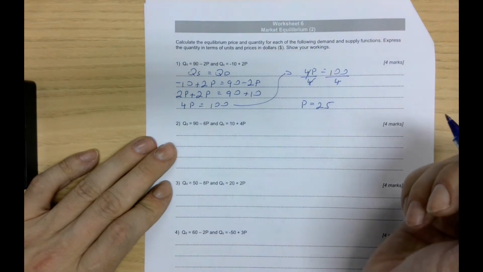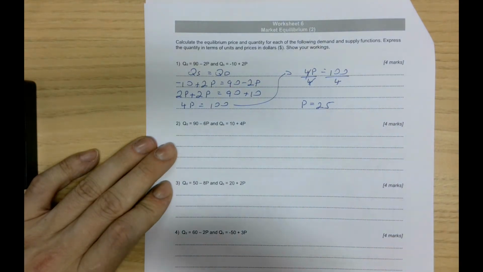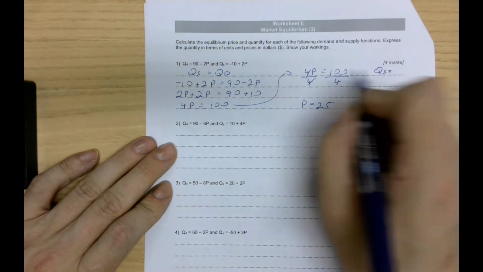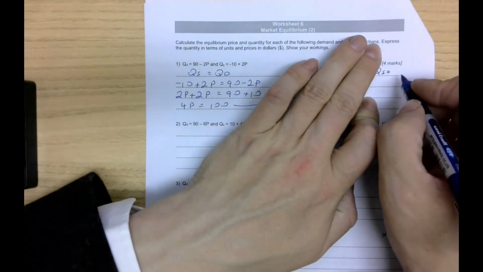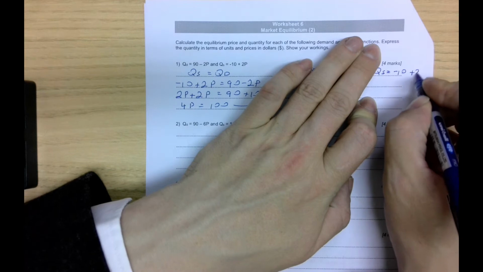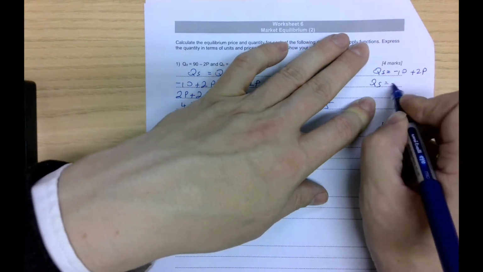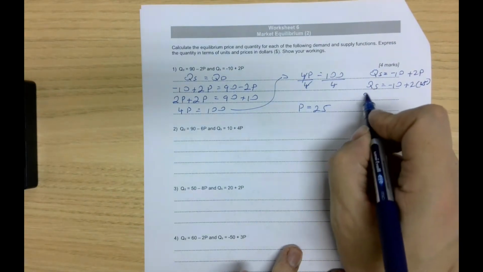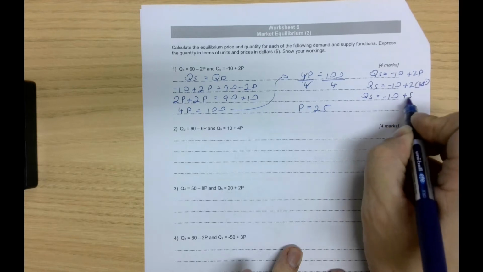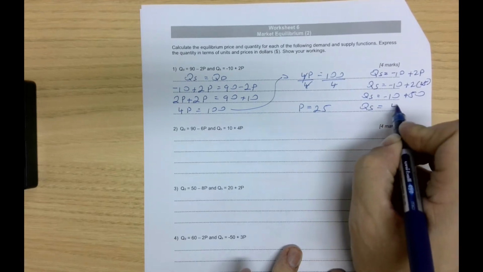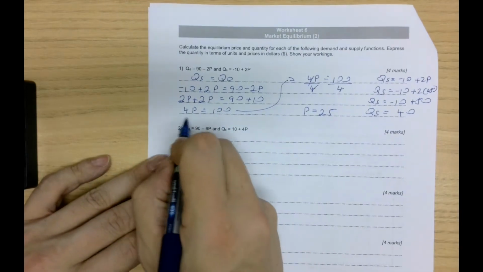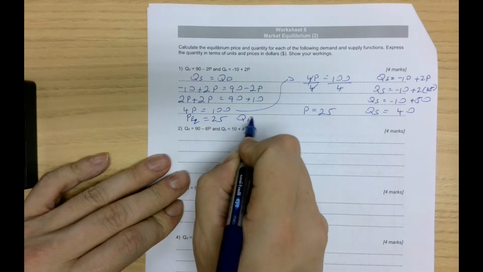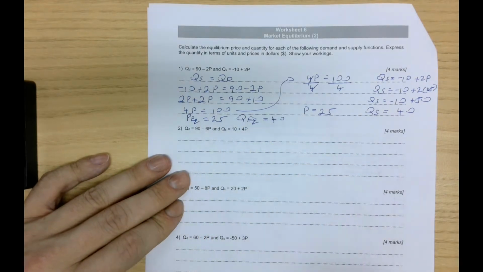Now, in order to find the equilibrium quantity, I could plug it into the quantity demanded or the quantity supplied. It really doesn't matter. I'm just going to plug it into the quantity supplied because it's further to the right. QS equals minus 10 plus 2P. QS equals minus 10 plus 2 times 25. QS equals minus 10 plus 50. QS equals 40. That is the equilibrium quantity. PEQ equals 25. QEQ equals 40.